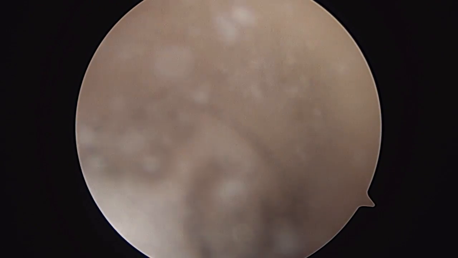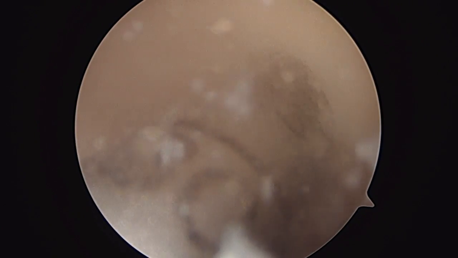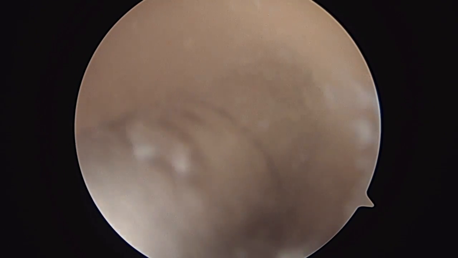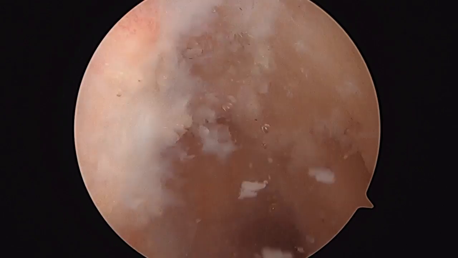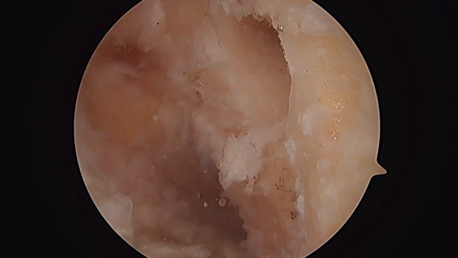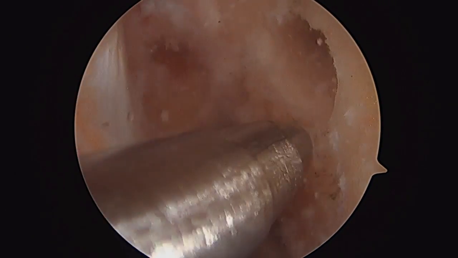ACL footprint. There's a lot of other advantages to this, with only temporary need to hyperflex the knee during the actual drilling, but ingress of the reamers into the knee can be done at a less flexed place. So in this instance, I back the pin up into the tunnel, which I'll show you better going forward, but I can check my landmarks.